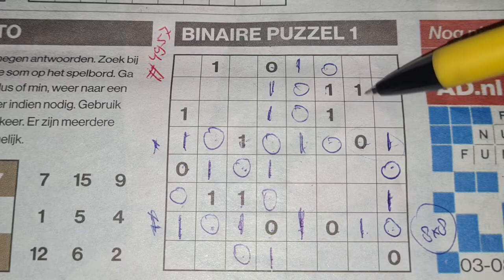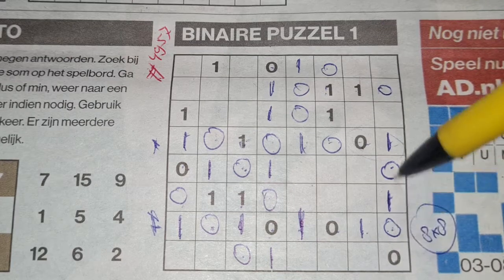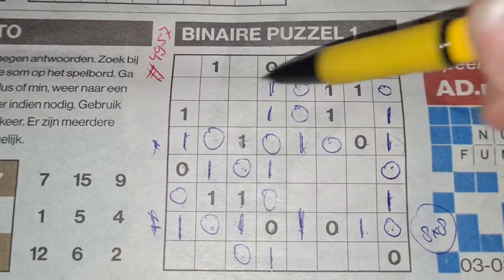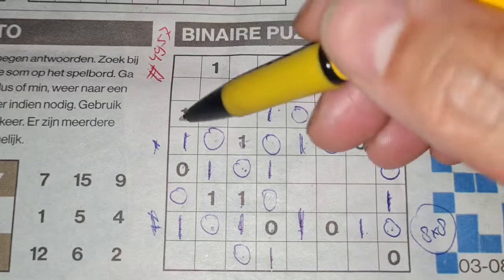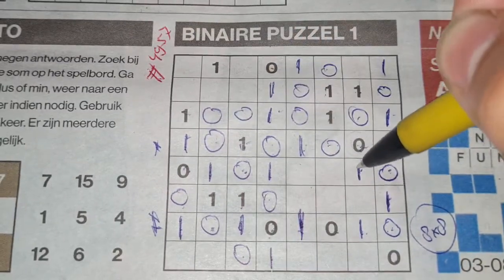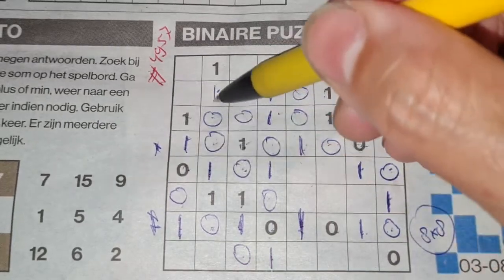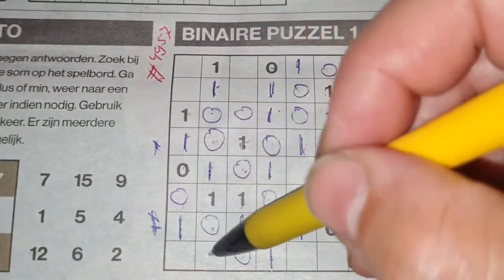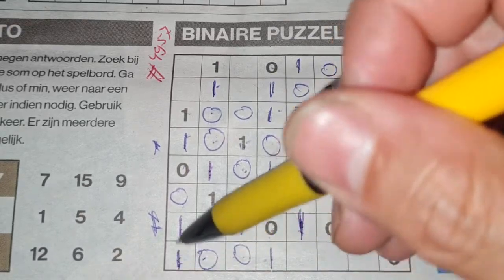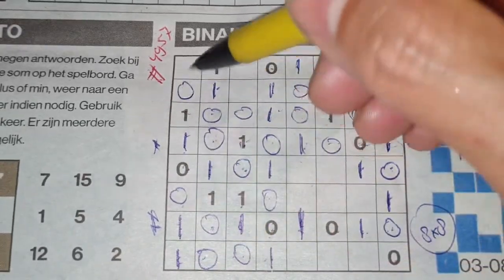Then 1 2 3 4 O's, so the rest are ones. 1 2 3 4 ones, so the rest are O's. Wow, a lot of O's. Double O, here 1, there 1. Double O, here 1, there 1. 4 O's we have here, so the rest are ones. Double O, here 1, there 1. 4 ones we have here, so the rest are O's.